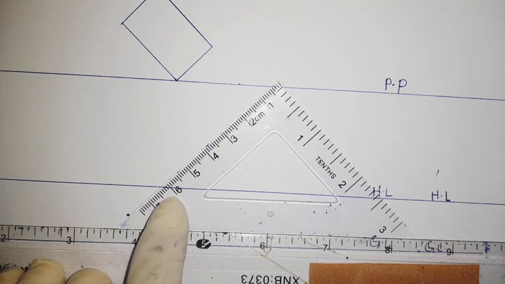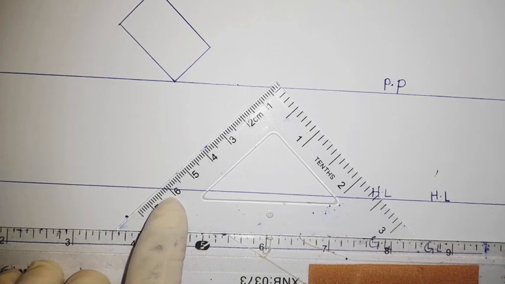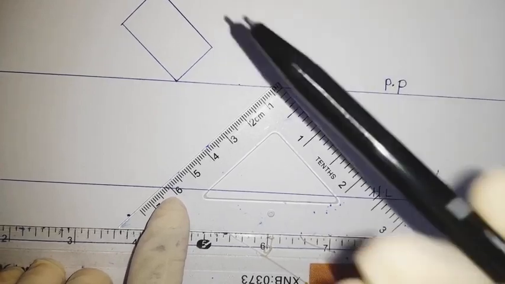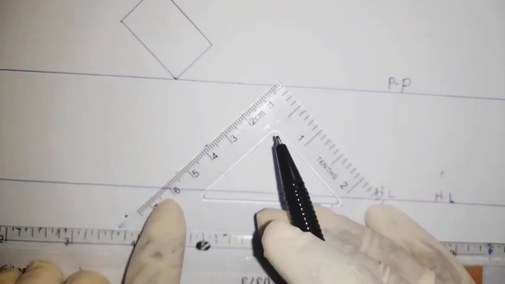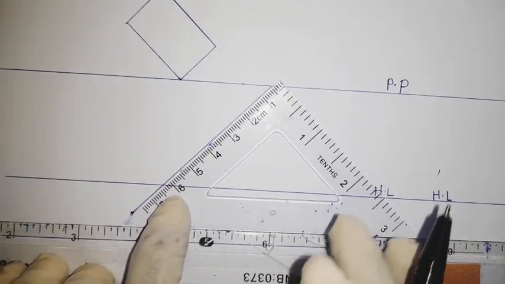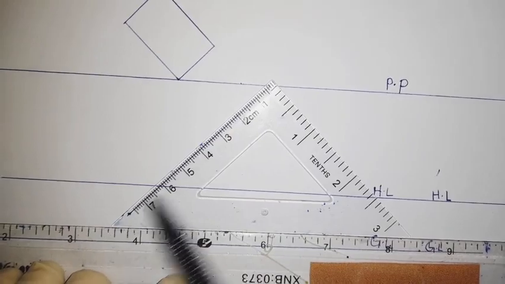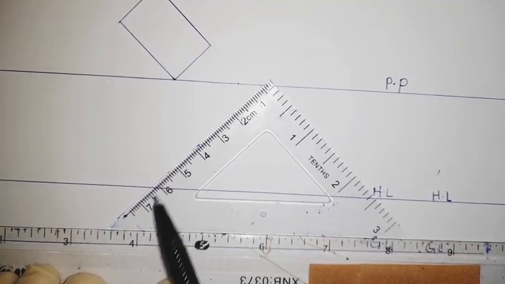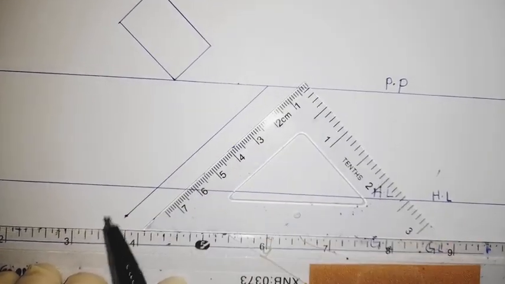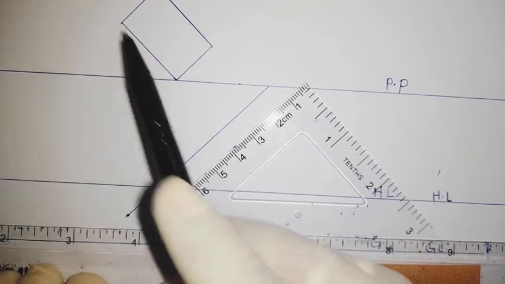So let's draw it. The first line, then the second line is parallel. This line is parallel to this side, and also this other line, the one we are going to draw here, should be parallel to this plane.